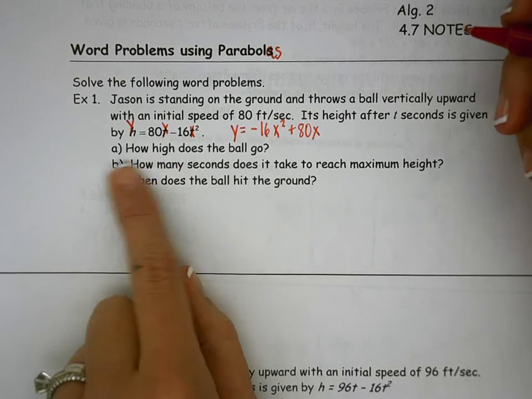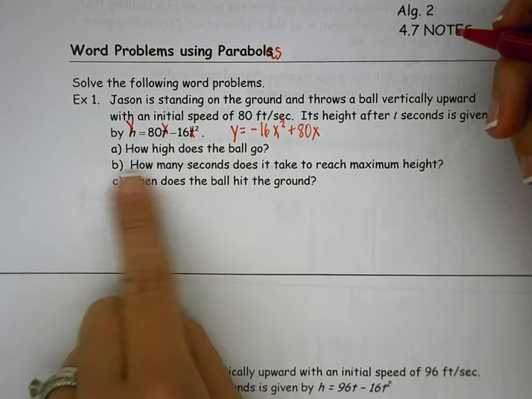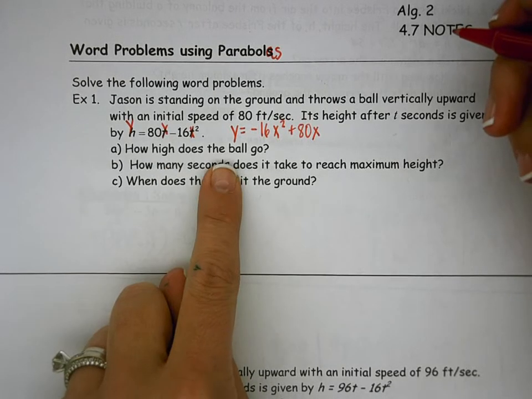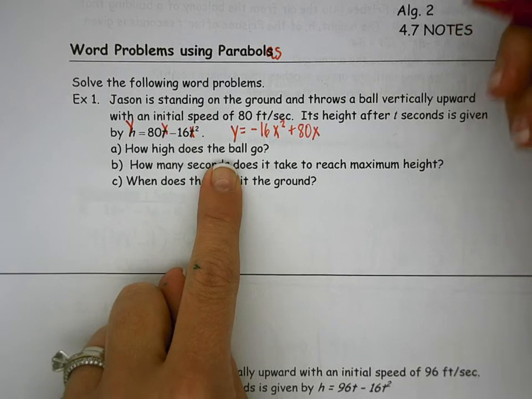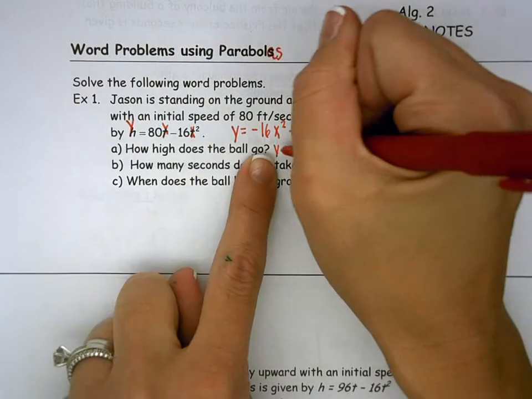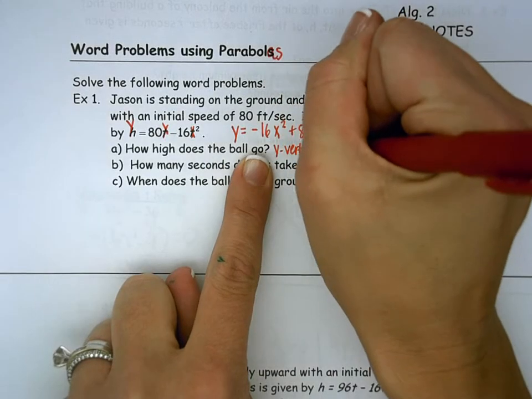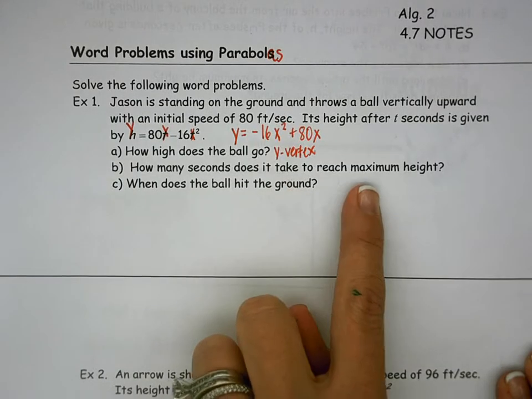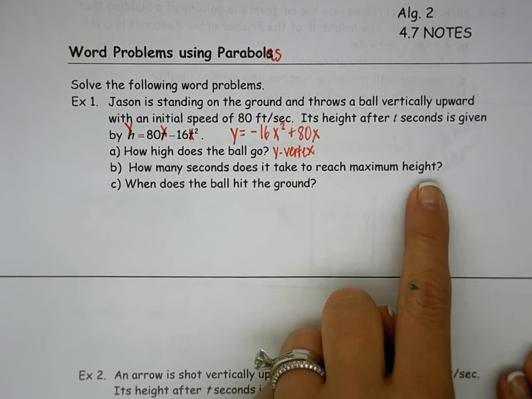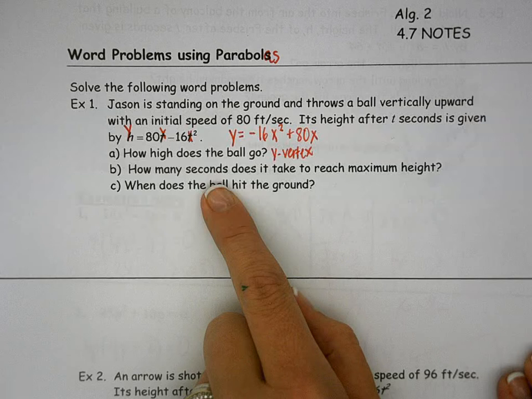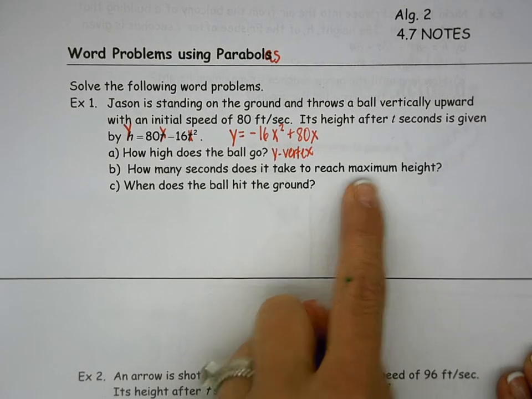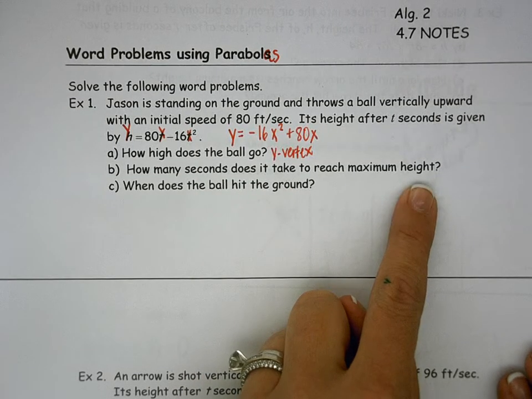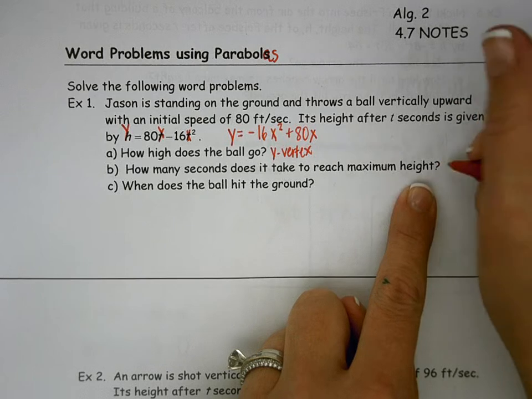So here it says, how high does the ball go? Which value is it going to be? The Y of the vertex. For B, how many seconds does it take to reach the maximum height? What's that value going to be? The X of the vertex.